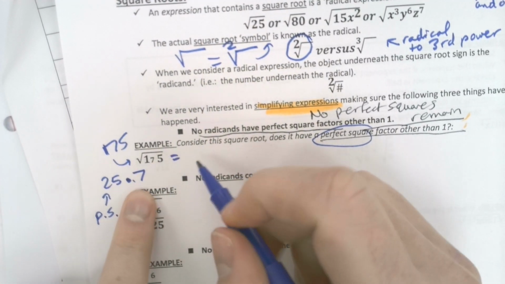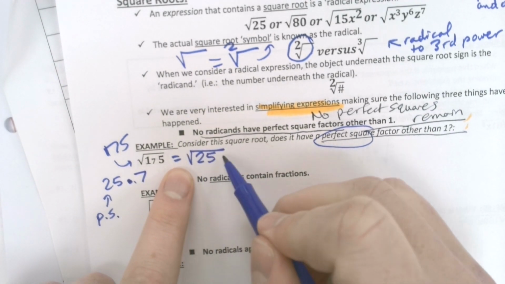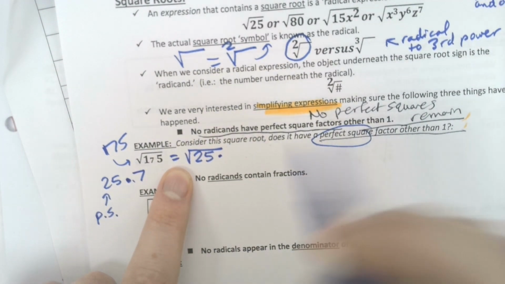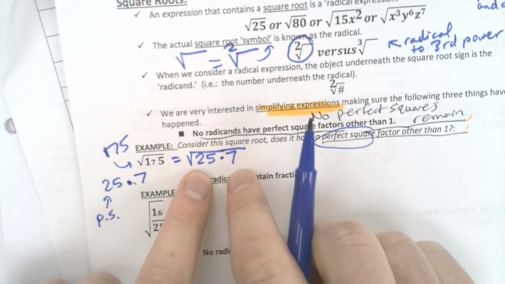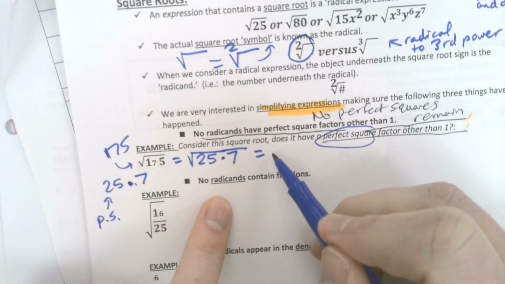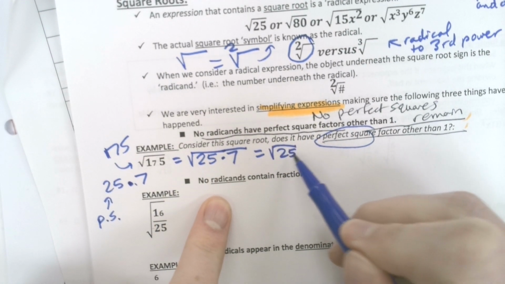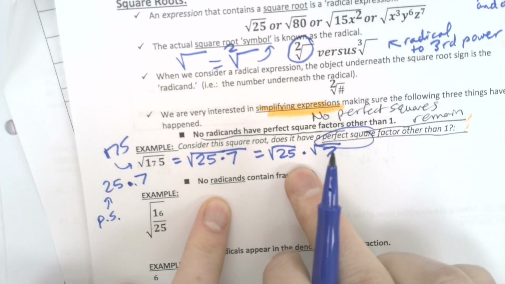So in other words, you could split this up into the square root of 25 times 7, all underneath the square root. Well, guess what? You can break this apart into the square root of 25 times the square root of 7.